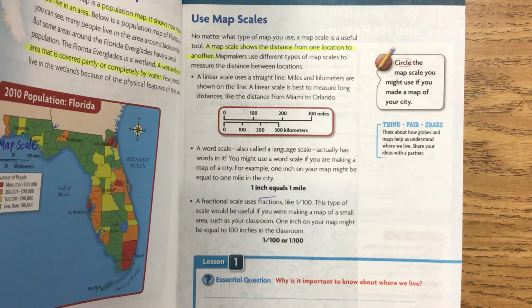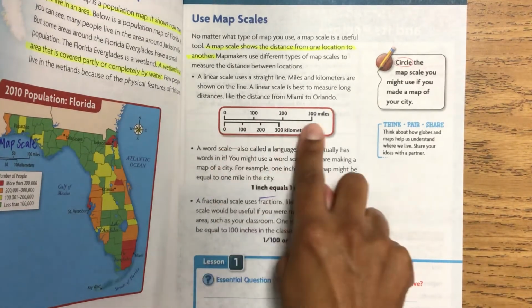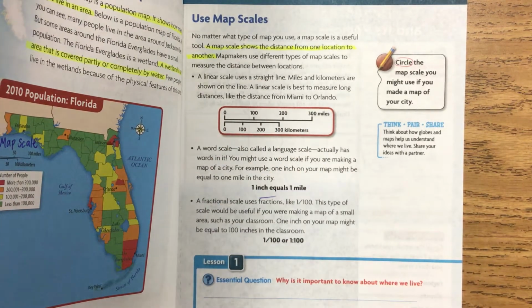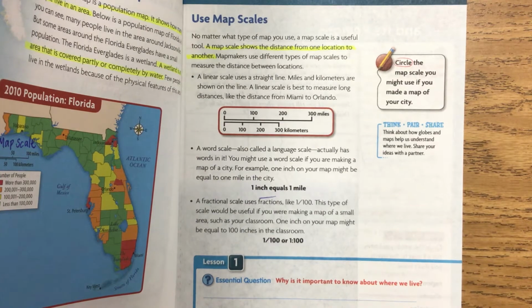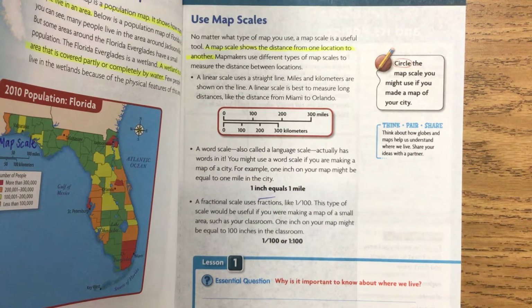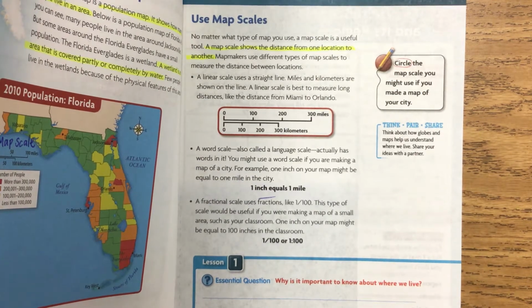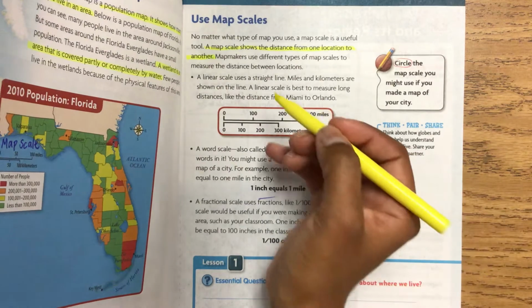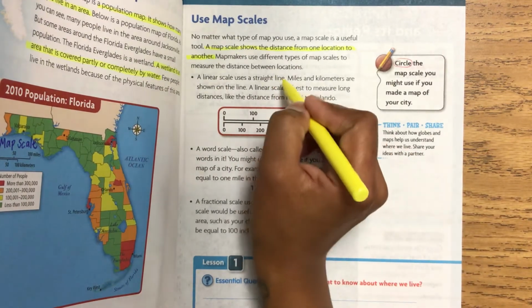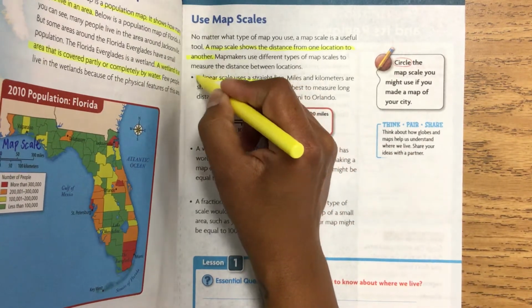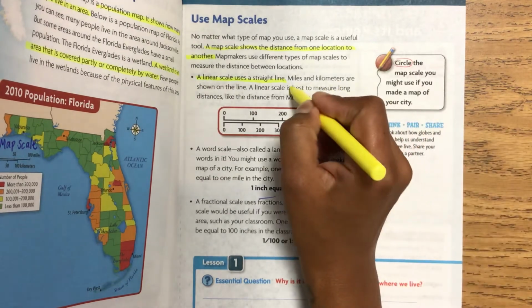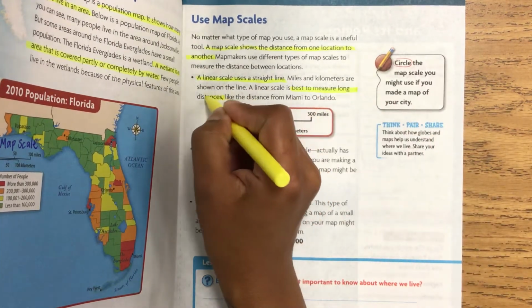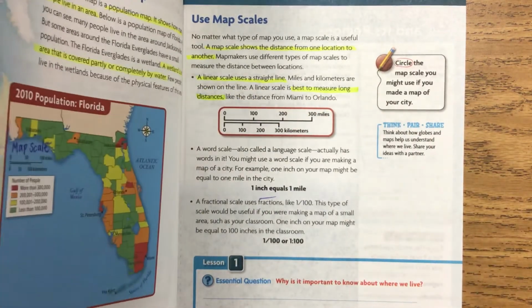A linear scale uses a straight line. Miles and kilometers are shown on the line. A linear scale is best to measure long distances, like the distance from Miami to Orlando. Let's highlight what a linear scale uses and when we might use it. It uses a straight line, and it's best when measuring long distances.